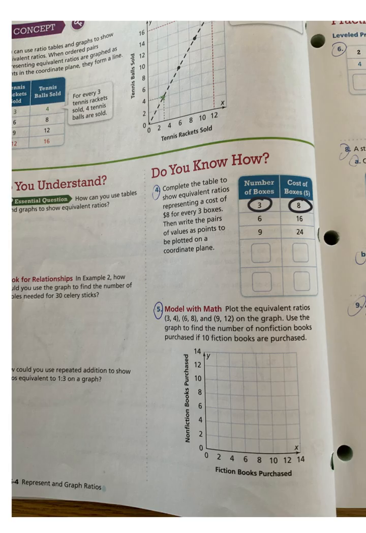So 9 and 24. So in this case, we know that the next one is going to be 12, and the next one is going to be 32, because we know that it's multiplying by 2, 3, 4. And now we go down one more, that's 15, and we know that 8, 16, 24, 32, 40.